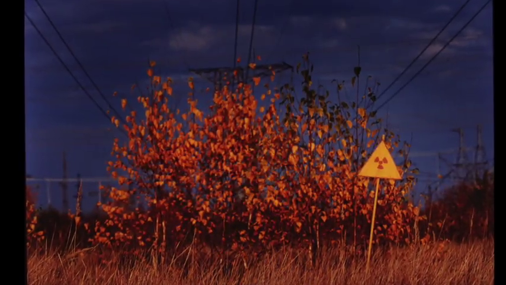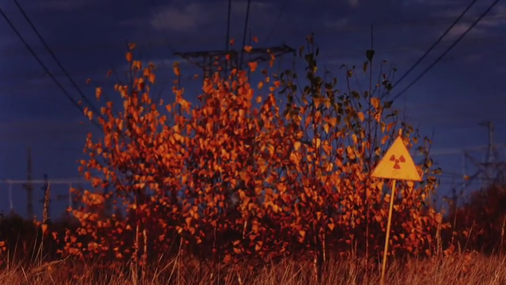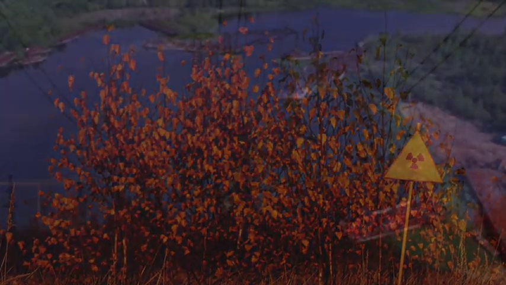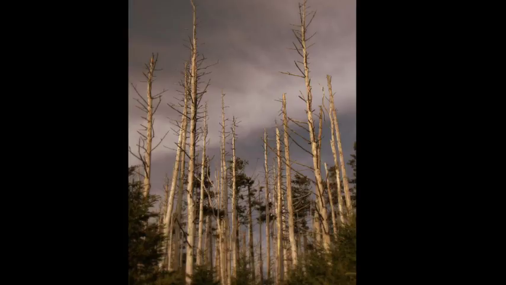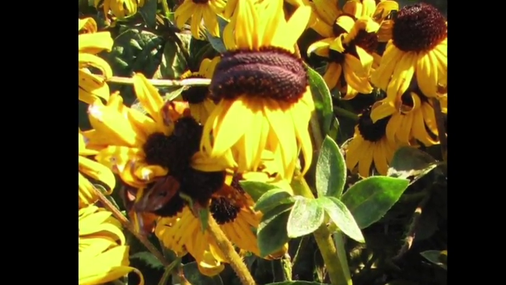Four environmental consequences were: the nearby forest was heavily affected, so the leaves of the trees became red because of the extreme radiation, calling it the Red Forest. The Pripyat River was also heavily contaminated. Acid rain became more frequent, and growing plants came out malformed.